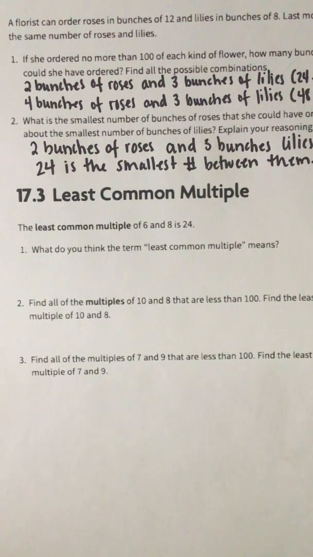The least common multiple of 6 and 8 is 24. So what do you think the term least common multiple means? All right, so just like when we were talking about GCF, the greatest common factor is the biggest number that goes into both numbers.